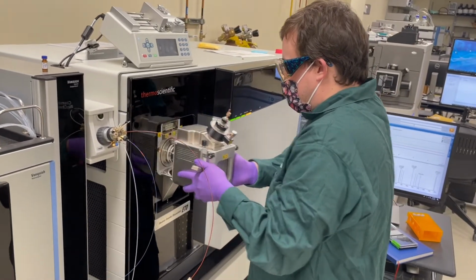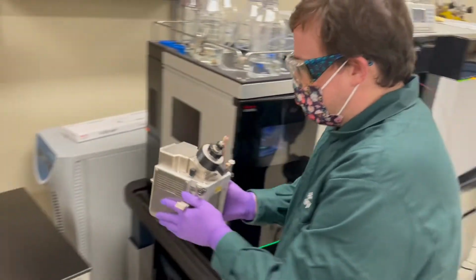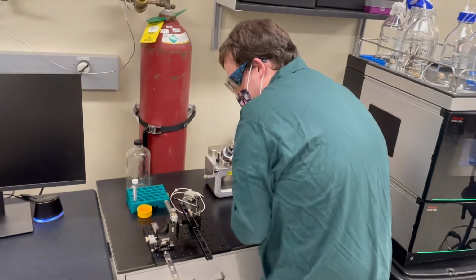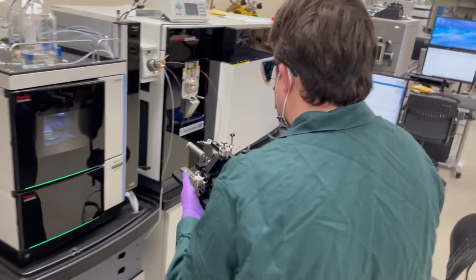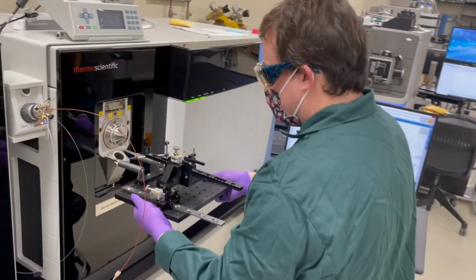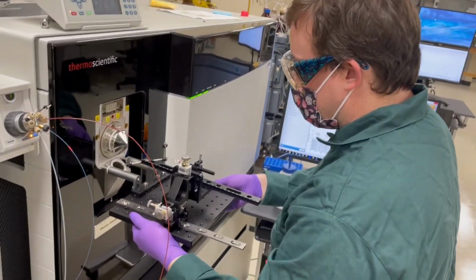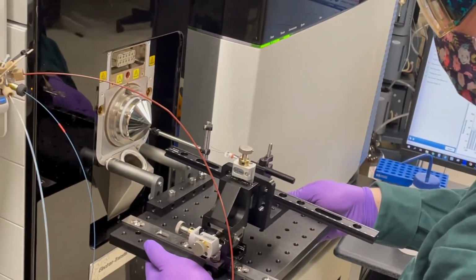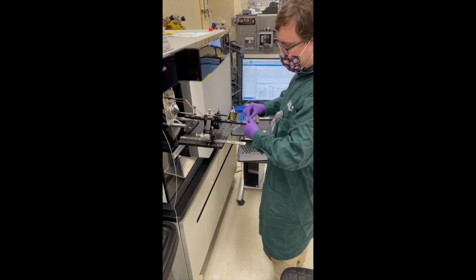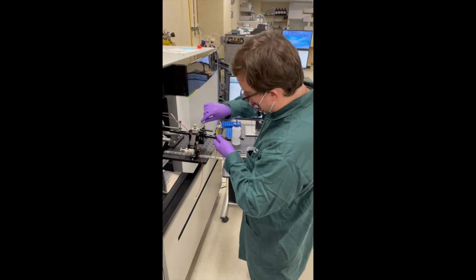One of the benefits of the Baylor University Mass Spectrometry Center is our ability to use custom sources for our instrumentation. As you can see here working on the Fusion, I removed the commercially available electrospray ionization source to replace with my own custom source. In this case, it's for nano electrospray ionization using theta tips.